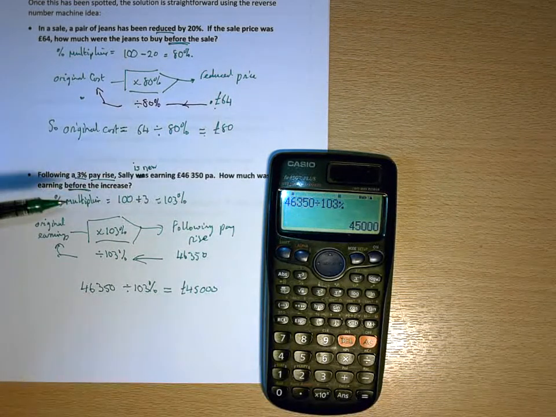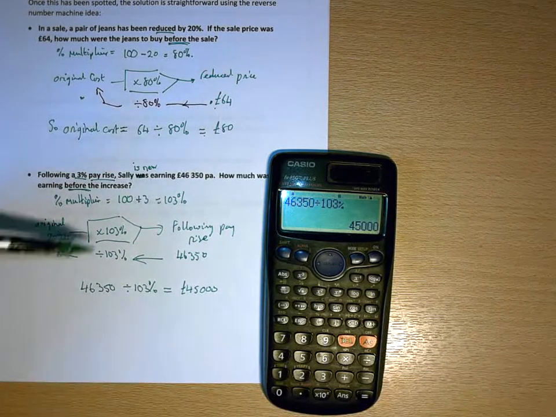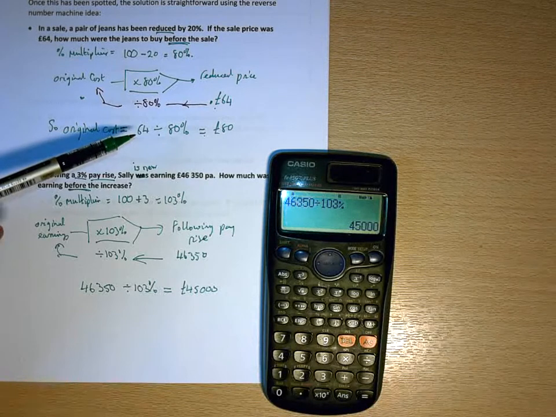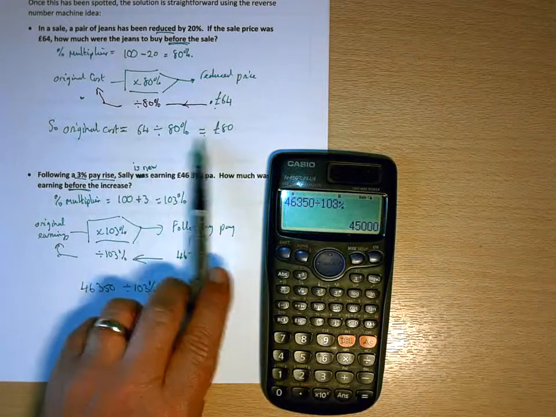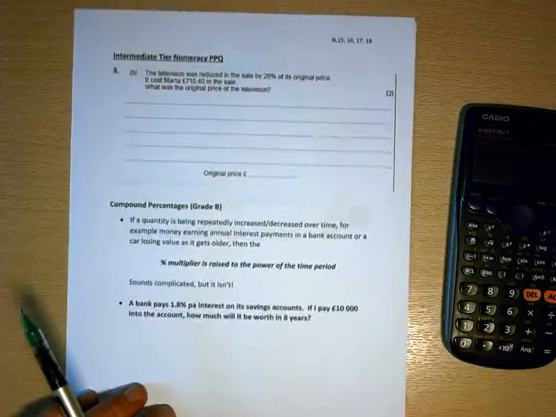Now, both of those examples, I've written what the multiplier is. I've drawn a little diagram to show how we're reversing it, but all you really need to write is the bottom lines. If you can spot and say, right, well, it's 80%, but I'm going backwards, so I'm dividing, that is all you need to write for the marks. So let's take a look at a past paper example of that.